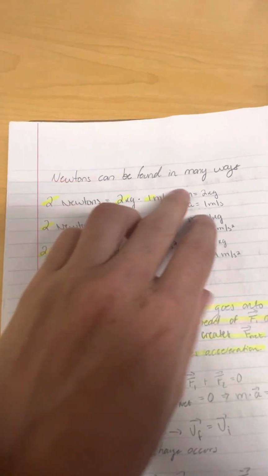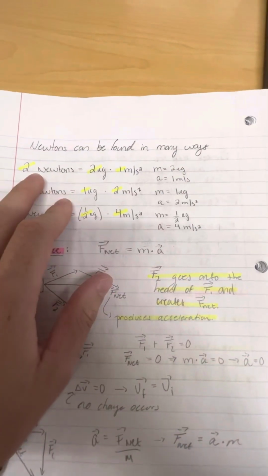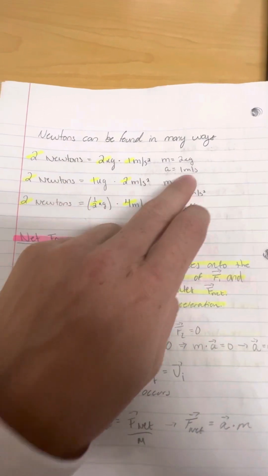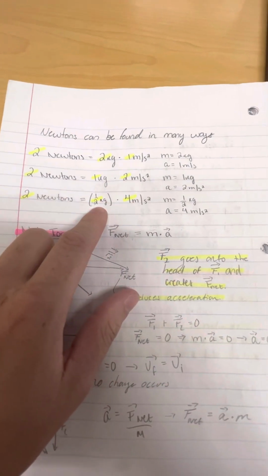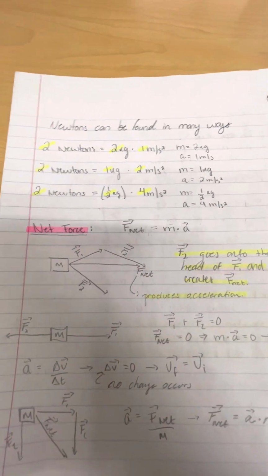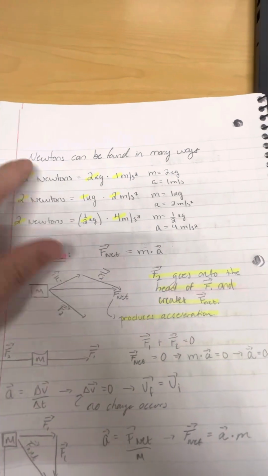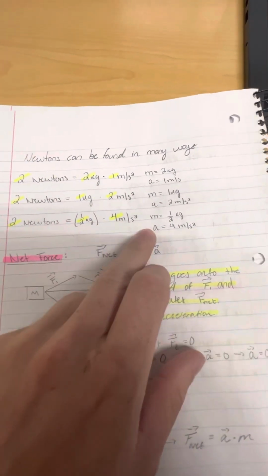Here we have that newtons can be found in many ways. 2 newtons equals 2 times 1. Now it's switched. Half, 0.5 kilograms times 4 also equals 2 newtons. They all have the same outcome, just different masses and accelerations.